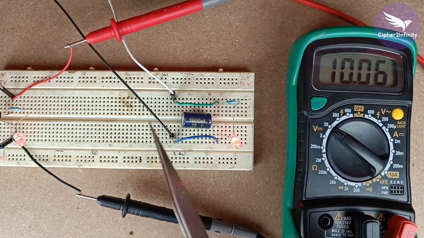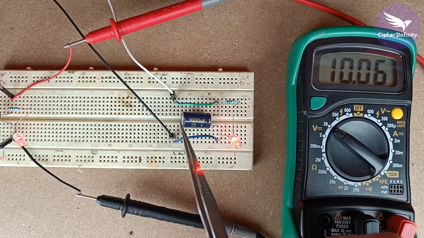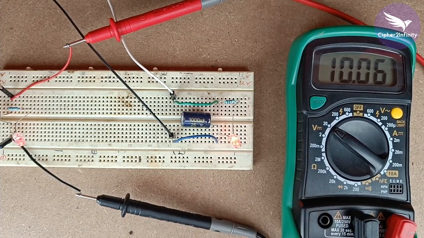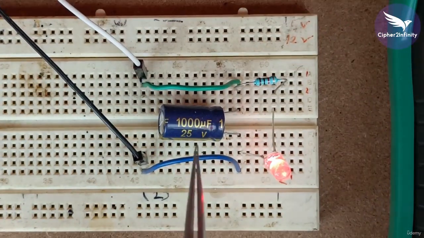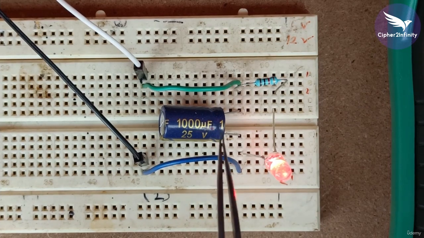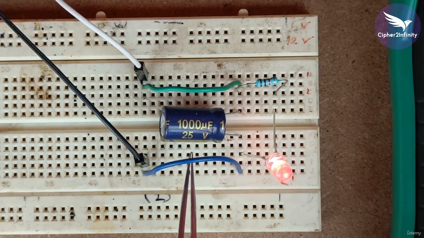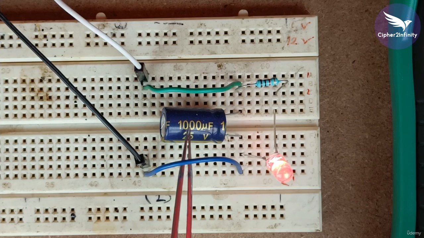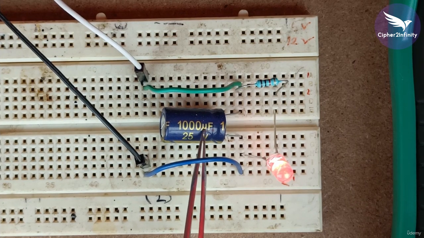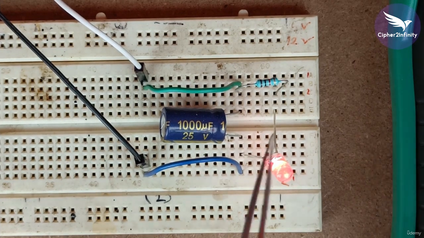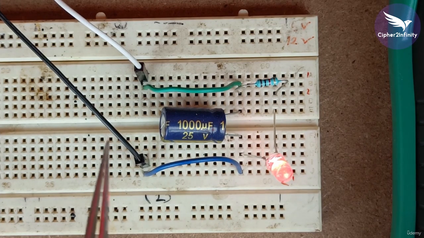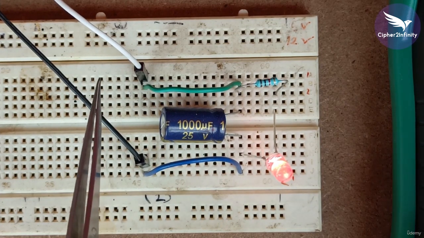In the same way, this is the second circuitry. Just a second, let me zoom in. This is the second circuit, and in this circuit, instead of a 470 microfarad capacitor, I have connected a 1000 microfarad capacitor. It is powered by the second channel of the lab bench power supply.